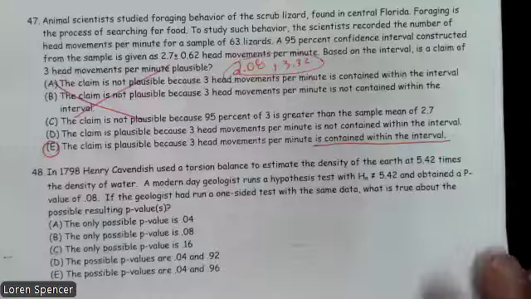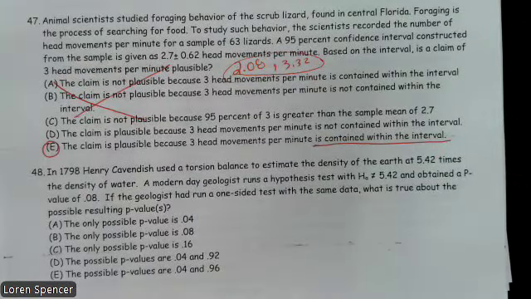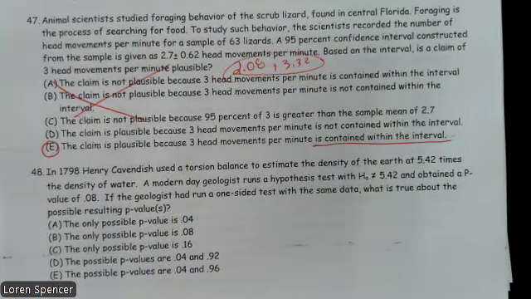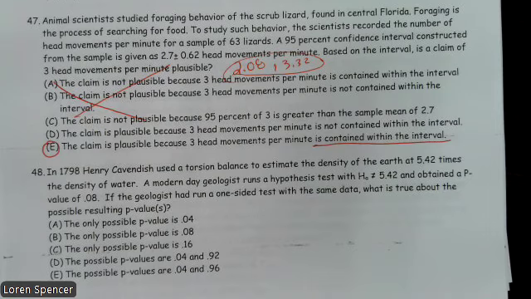48. In 1798, Henry Cavendish used a torsion balance to estimate the density of the Earth at 5.42 times the density of water. A modern-day geologist runs a hypothesis test and says that it's not that, and obtained a p-value of 0.08. If the geologist had run a one-sided test with the same data, what is true about the possible p-value?